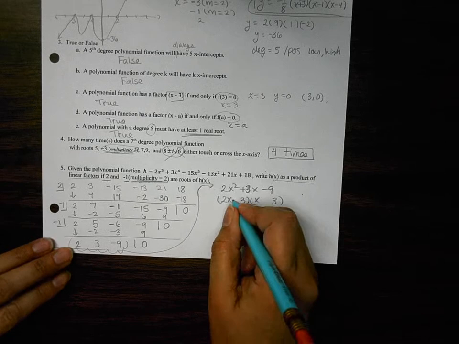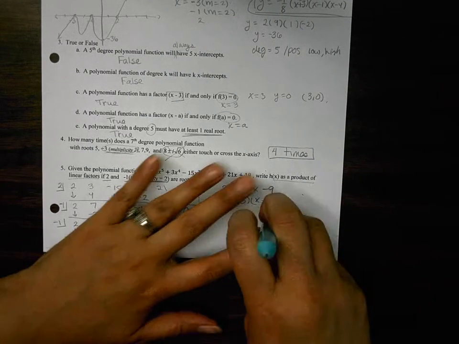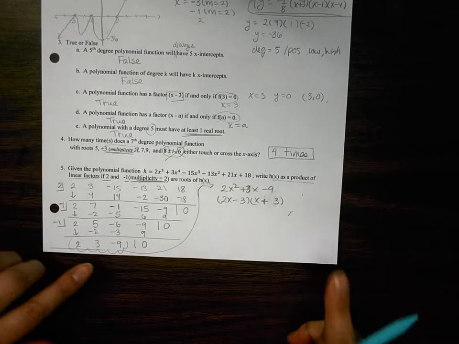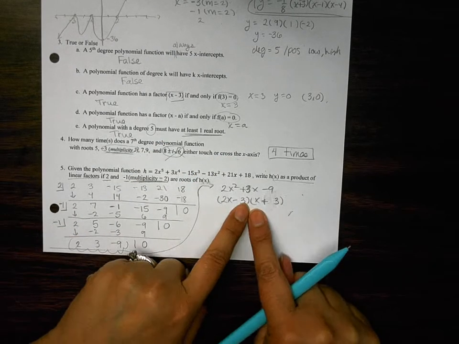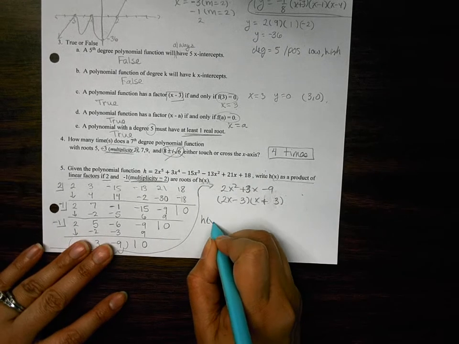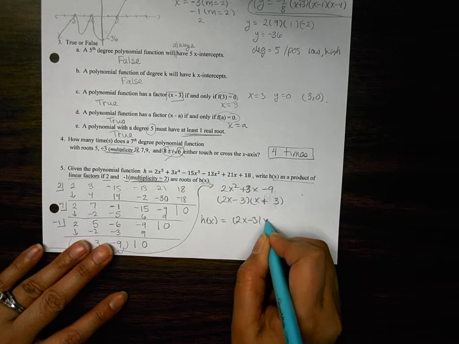2x minus 3 and x what? Plus 3. Oh, sorry. And x plus 3. Does it work? Positive 6, negative 3. Okay, so now we're ready for our final answer. H of x equals 2x minus 3, x plus 3.